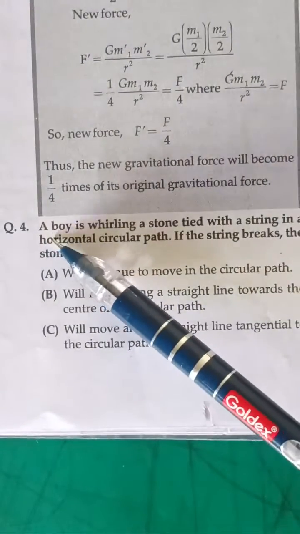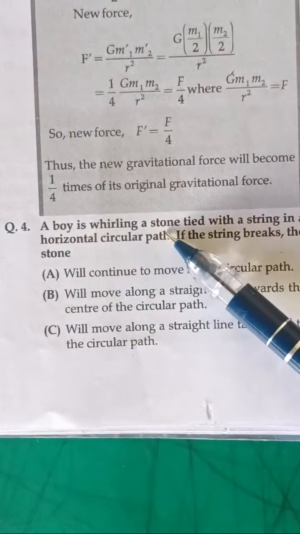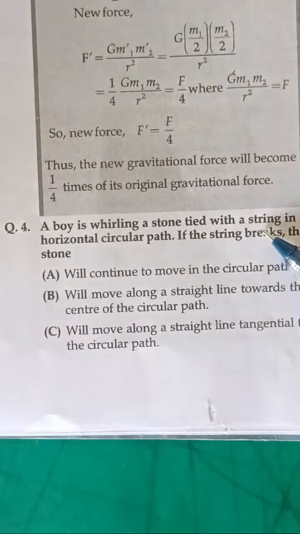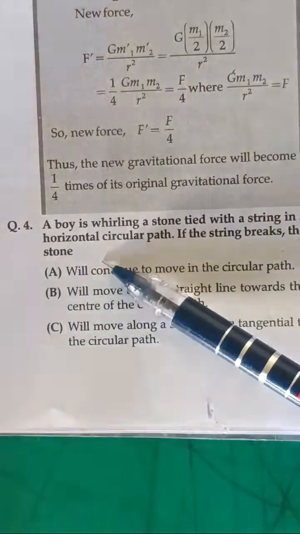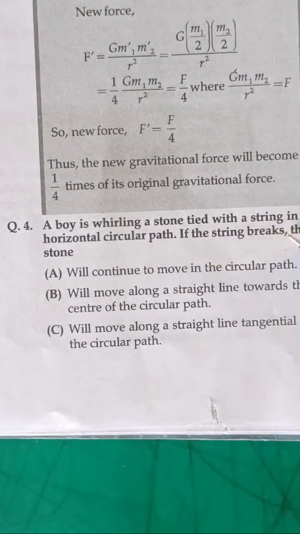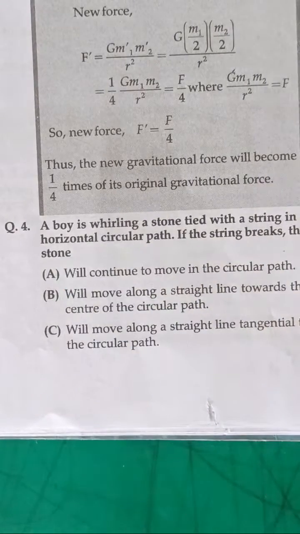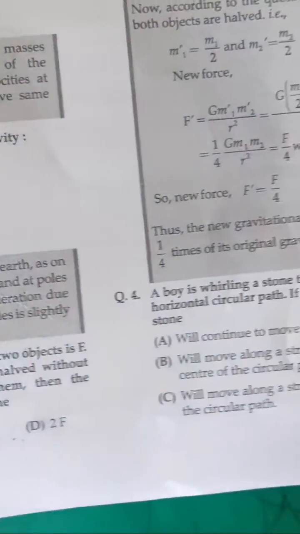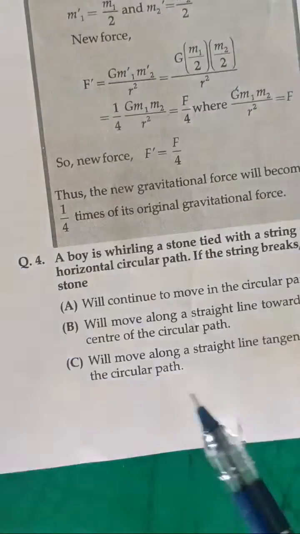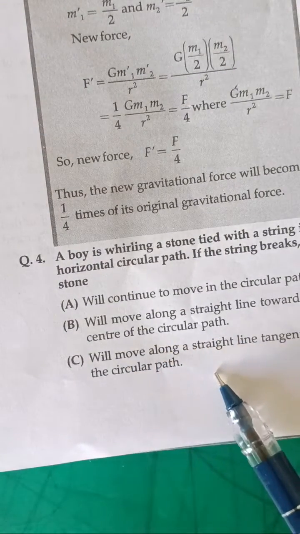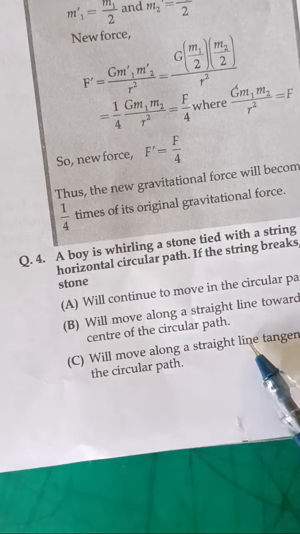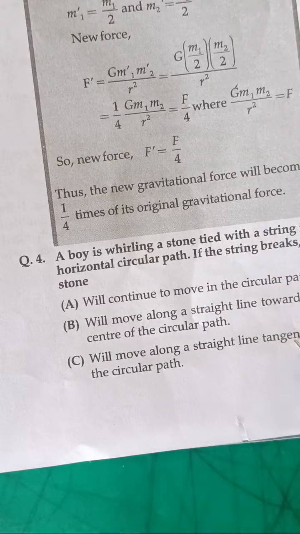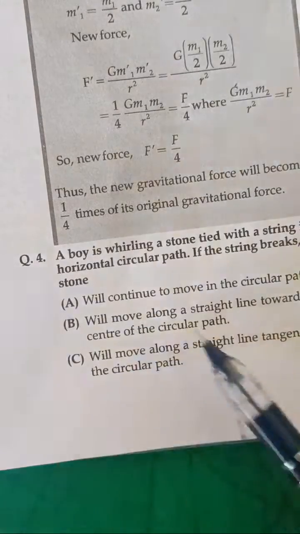Question number 4. A boy is whirling a stone tied with a string in a horizontal circular path. If the string breaks, the stone: answer is C. It will move along a straight line tangential to the circular path.